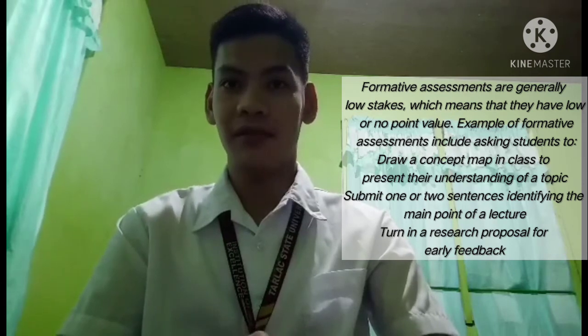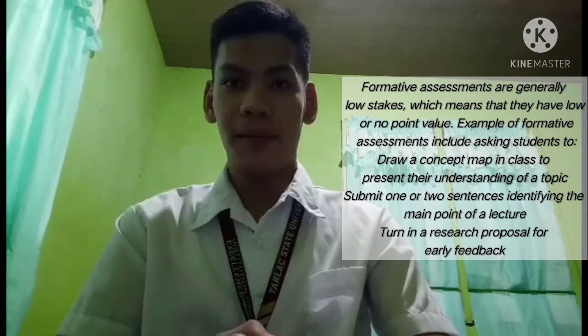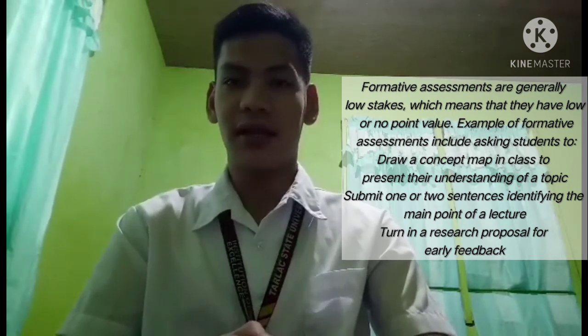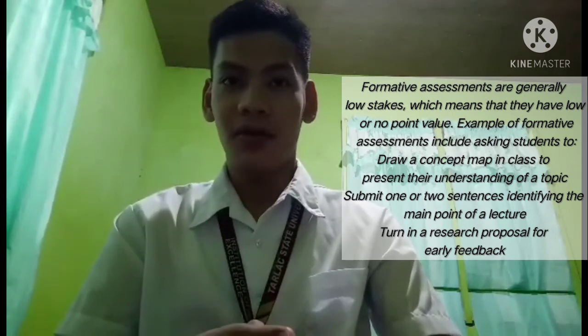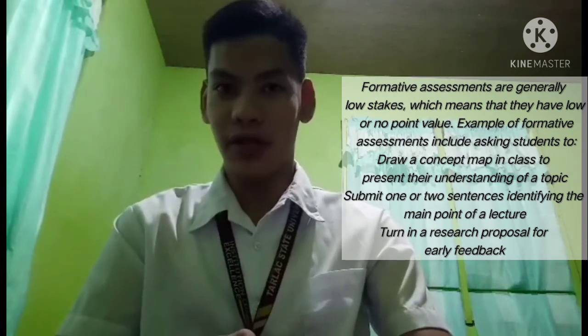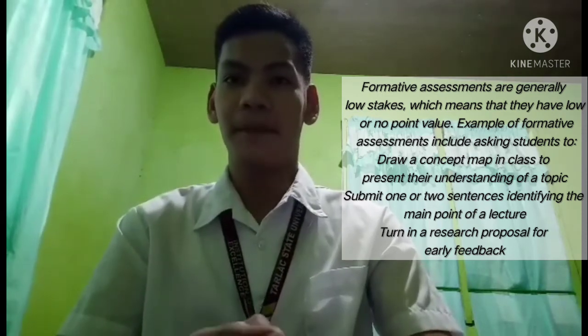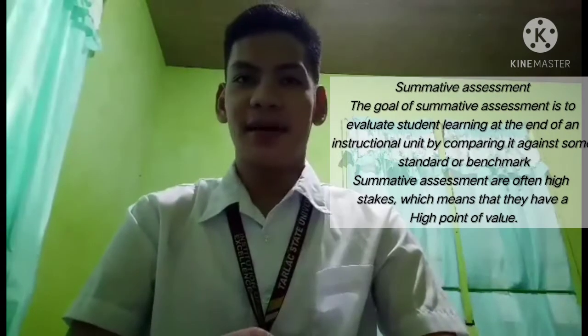Examples of formative assessment include asking students to draw a concept map in class to present their understanding of a topic, submit one or two sentences identifying the main point of a lecture, and turn in a research proposal for early feedback. And the last is the summative assessment.